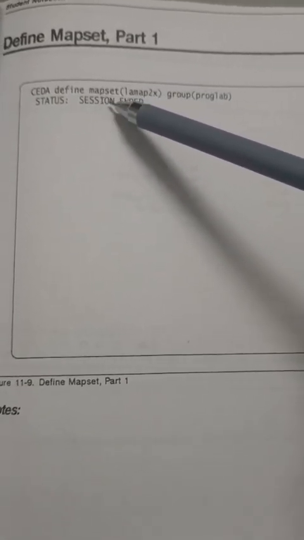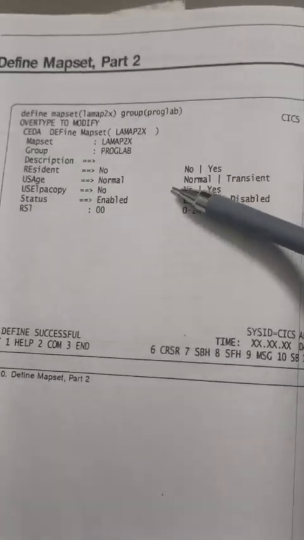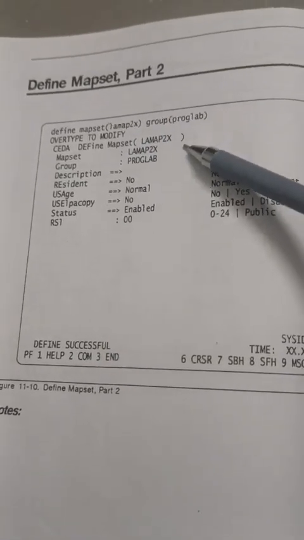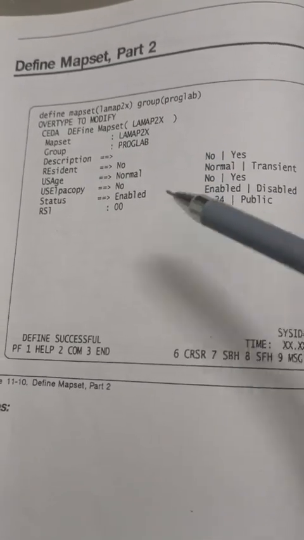And this is how to define a map set for the particular program: CEDA DEFINE MAPSET with the map set name and the particular group name. If you know the group name, then you can define the map set to that group. Once you define the map set, you will see "defined successfully" for the map set name and group name. You can even see on the screen which map set you have defined for the group name.